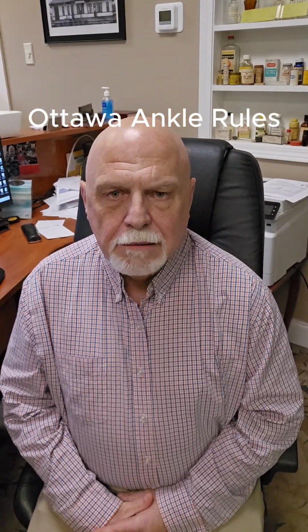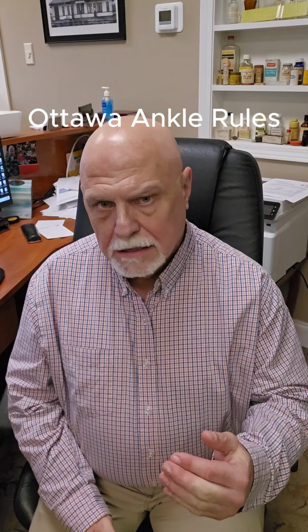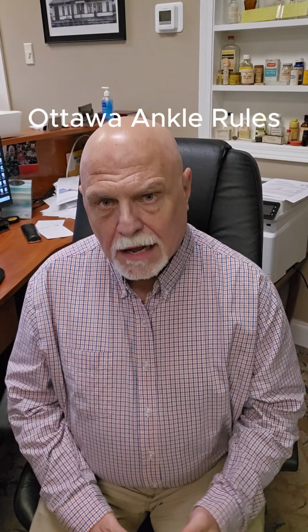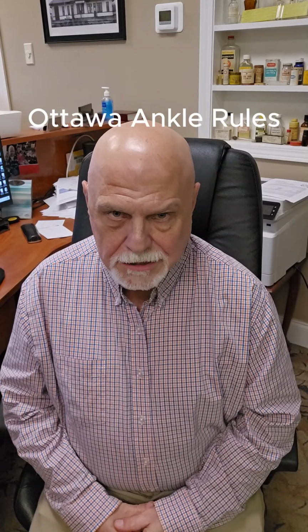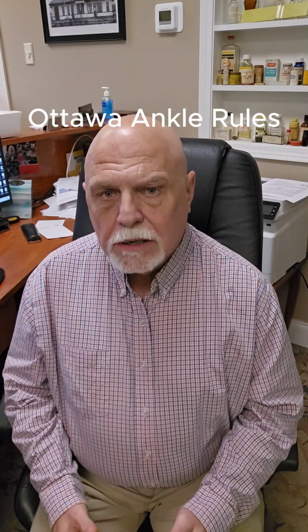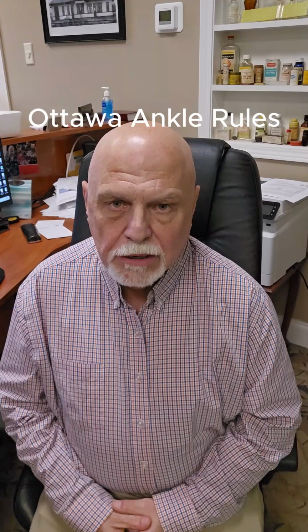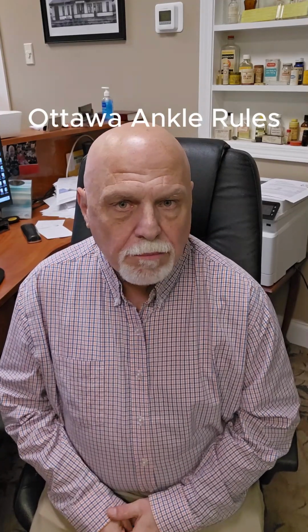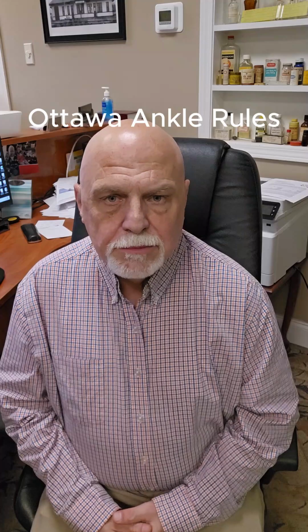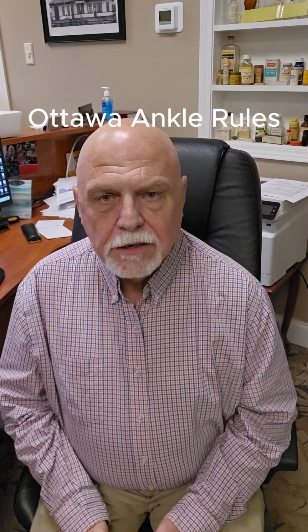Or if there's an inability to take 4 steps at the time of the injury or at the time of evaluation. So those are some pretty concrete guidelines that you can go by. And if none of these are positive, don't expose them to radiation. So there you have an explanation of the Ottawa ankle rules.